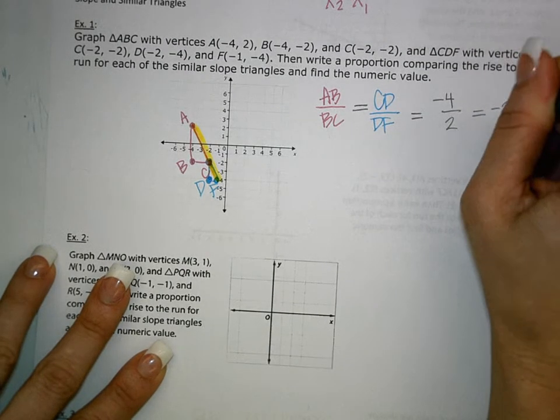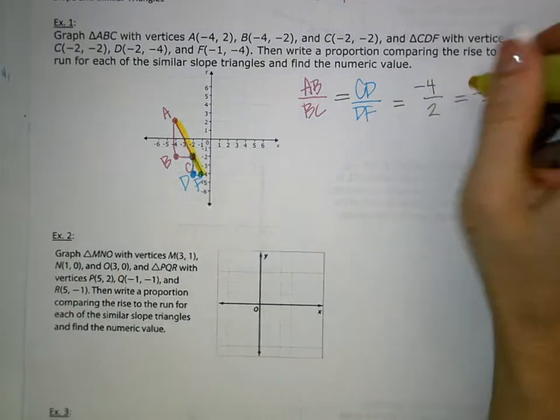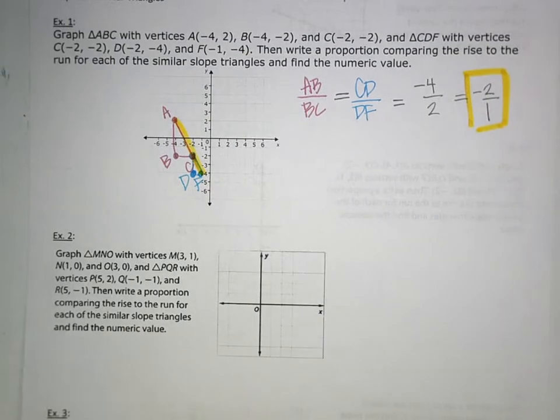Negative 2 over 1. Okay, so we're just looking for, find the numeric value. The actual answer that I'm looking for here is this negative 2 over 1. You don't have to put the 1 in the bottom, but you can. Okay, so the slope of that triangle is negative 2.